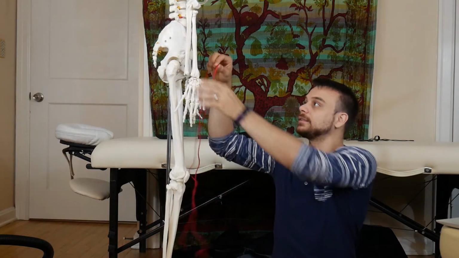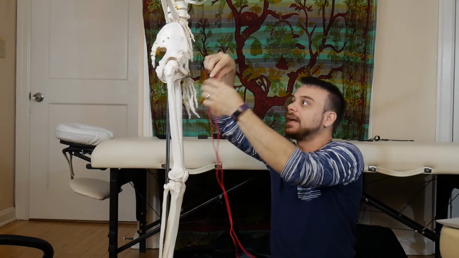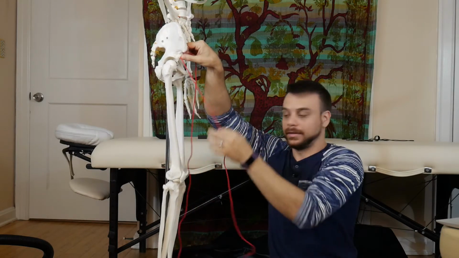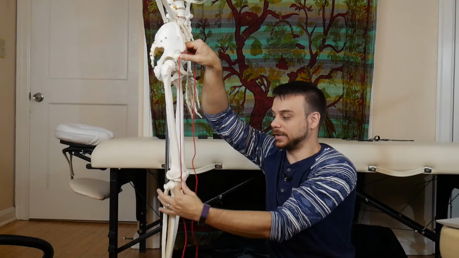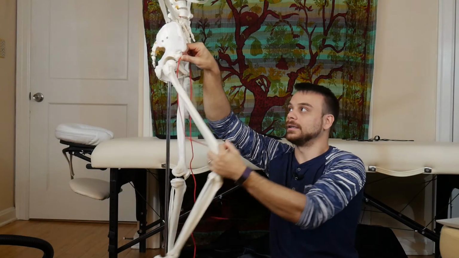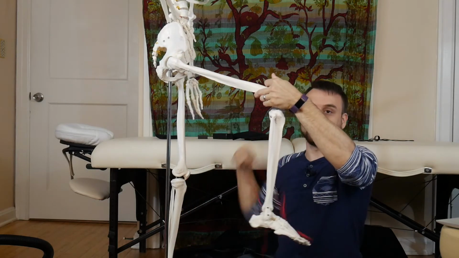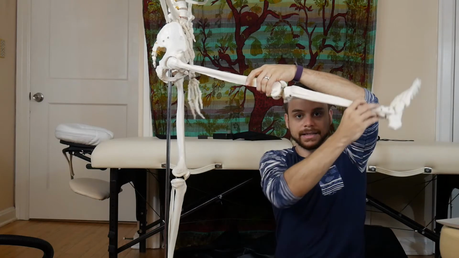So what exactly is the rectus femoris going to do? Well, if we attach this muscle from the ASIS all the way down past the knee and pull this string together, it's going to flex the hip forward and then extend the knee.